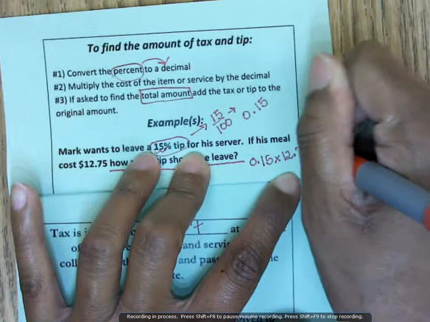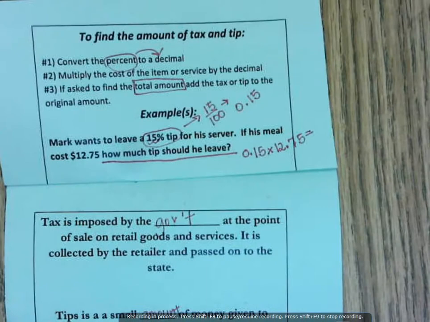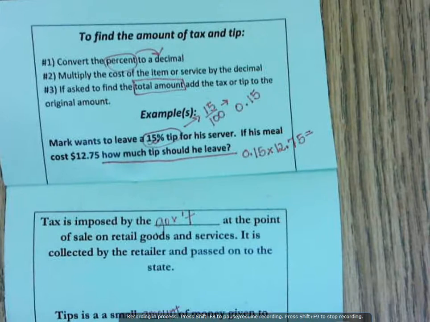You can use a calculator. When I put that in my calculator and multiplied 0.15 times 12.75, I got the following decimal.